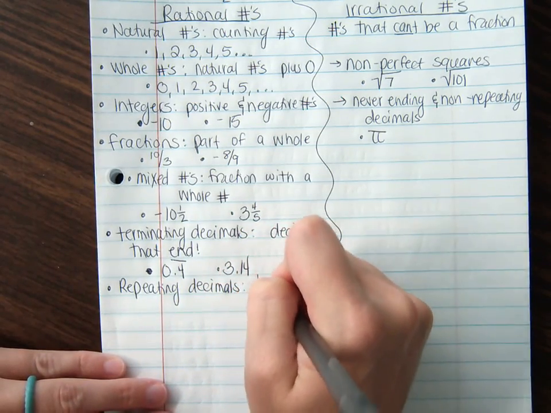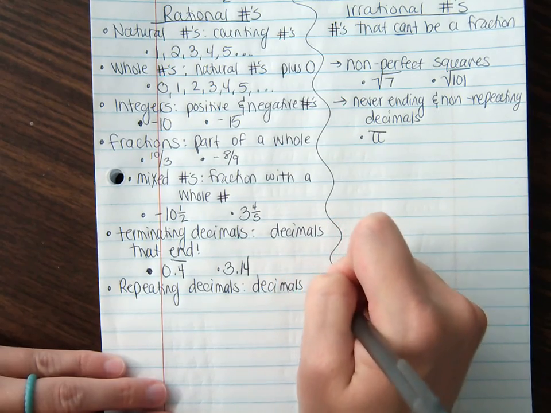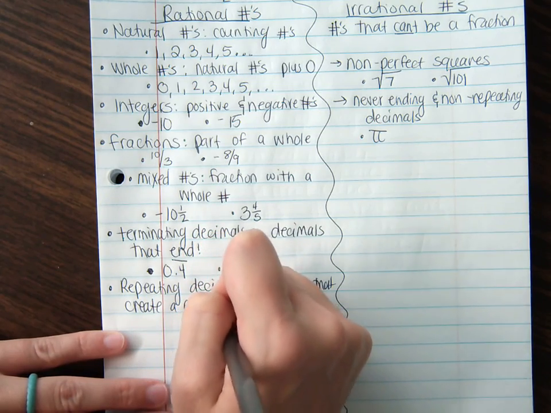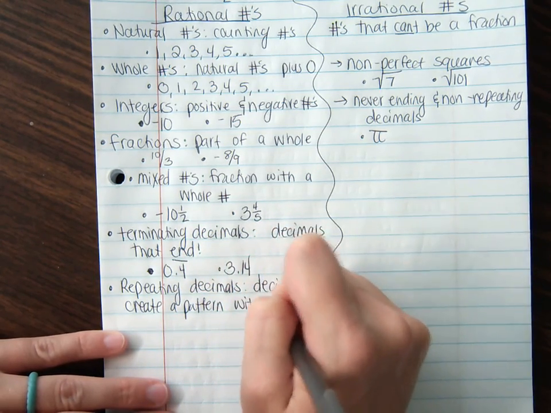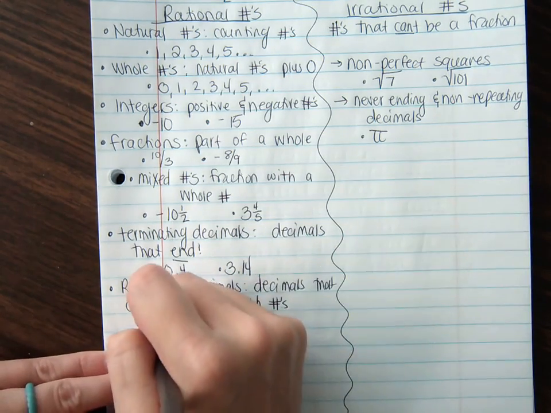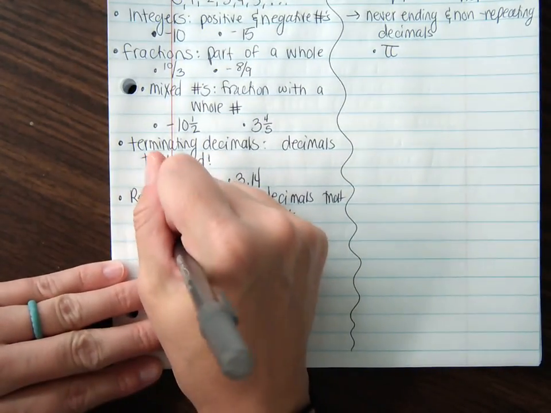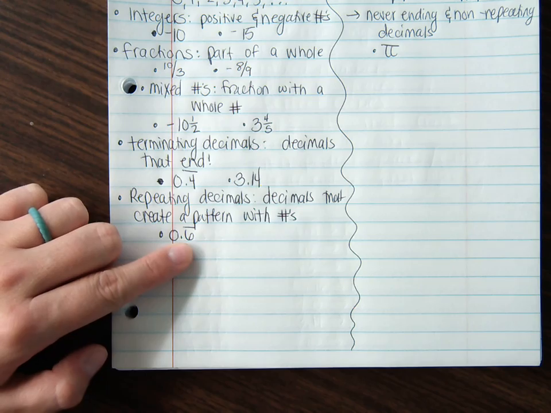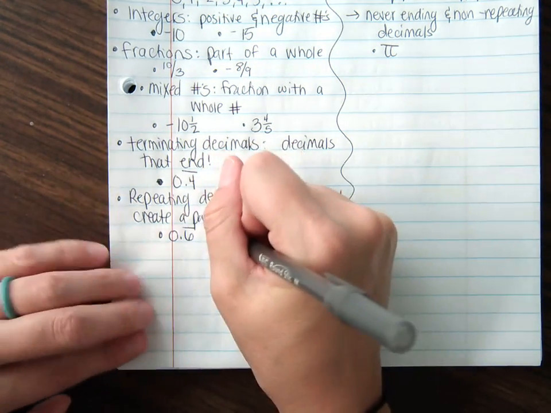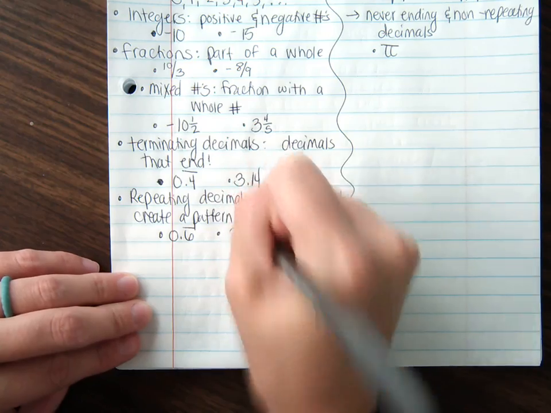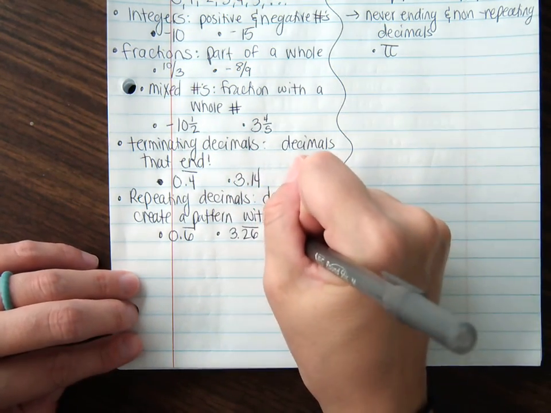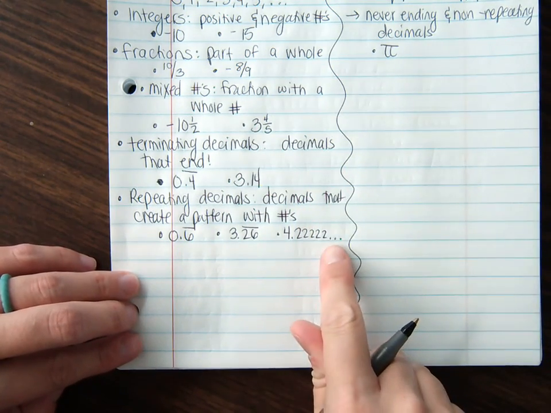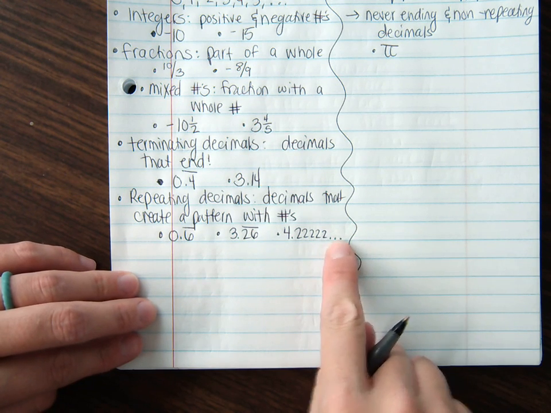We have repeating decimals. These are decimals that create a pattern with numbers. So we can have it written as 0.6 with the bar over it, and remember that bar lets us know if a number or numbers repeat. We could have 3.26 with the bar over both of the numbers. We could also have 4.22222 dot dot dot. That dot dot dot also lets us know that the 2's are going to continue on.